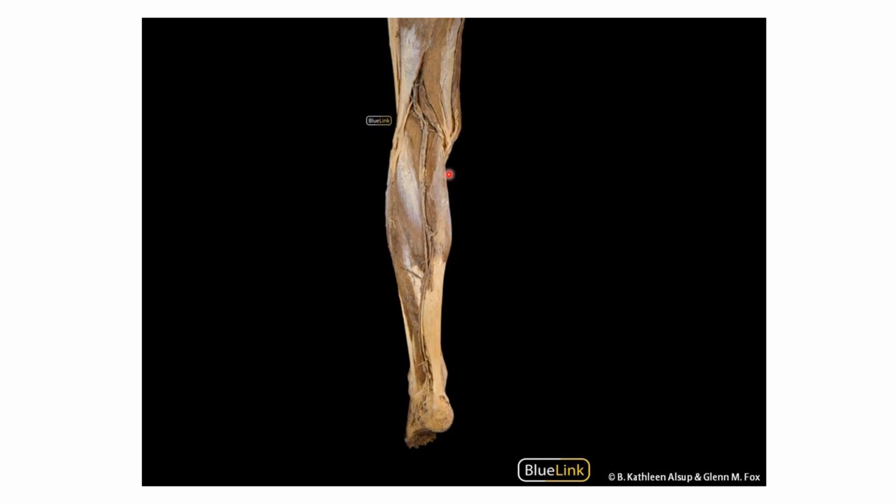In this image, because the gastrocnemius is still attached here, what you're seeing is actually the small saphenous vein, okay, because that will be superficial, and the sural nerve. Okay, so calcaneal tendon, gastrocnemius muscle. Here's biceps femoris. This is actually the long head, semitendinosus, and semimembranosus.